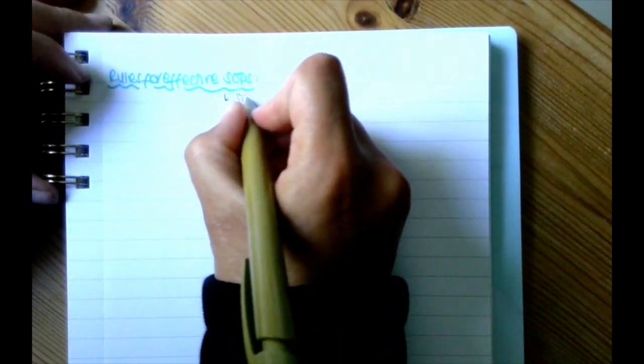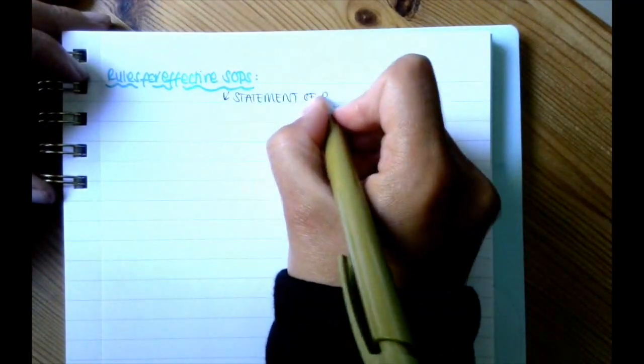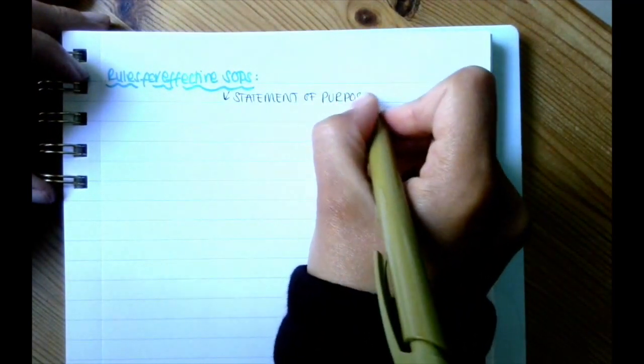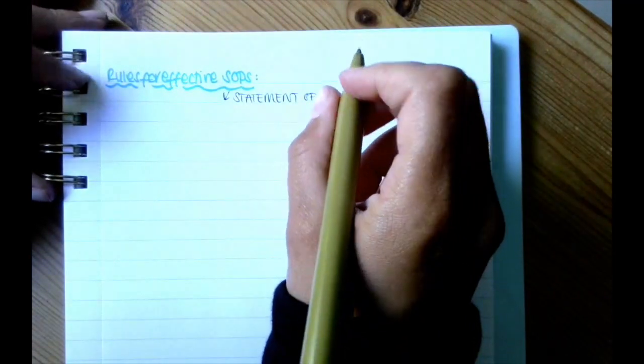So, rules for effective SOPs. And I want every single person to have this in their book. So if you ever need to remind yourself of how to do it, how to write a really good introduction, you can come back to this. SOP is introduction, okay? It stands for statement of purpose. Okay, what is the purpose of your essay? What are you setting out to outline? What are you going to argue for or against, essentially?